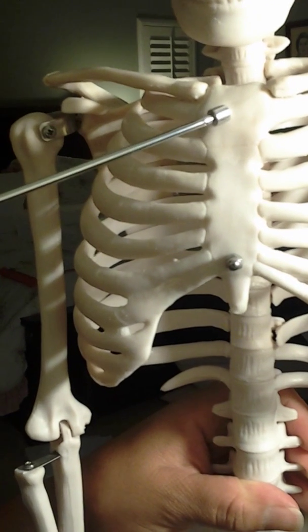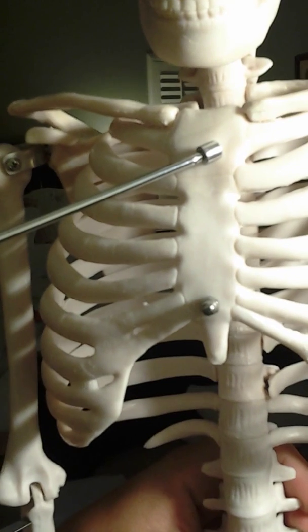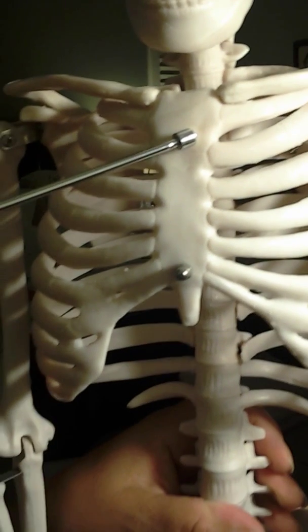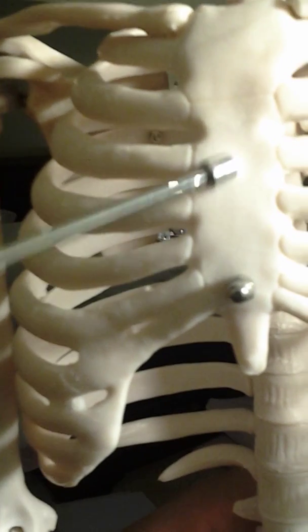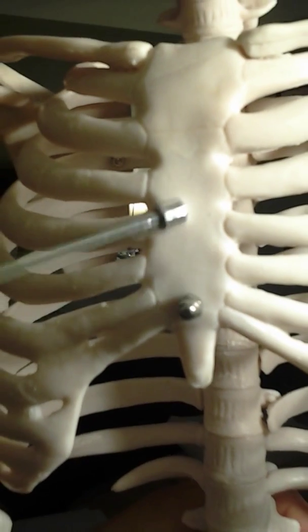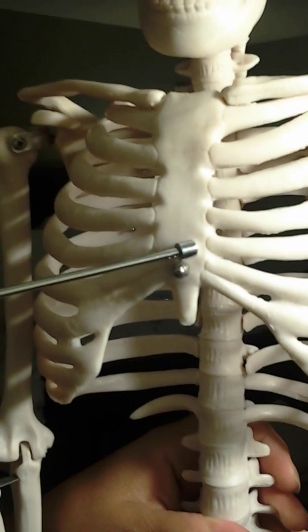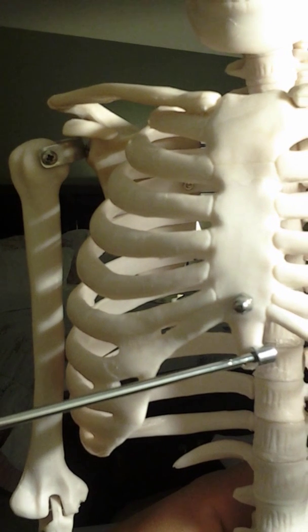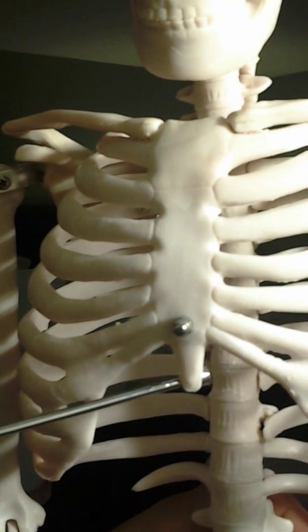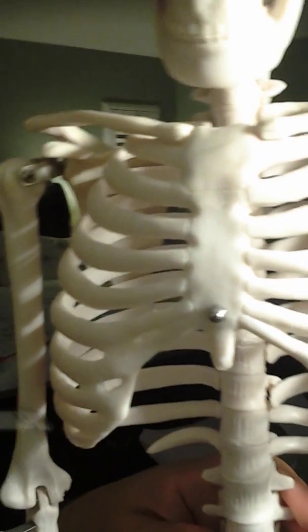Then here is the manubrium, the upper handle part, and this part here is the body, which is the middle blade part, and then here is the xiphoid process, the blunt cartilage lower tip, which ossifies during adult life. Now that is my presentation on the ribs.